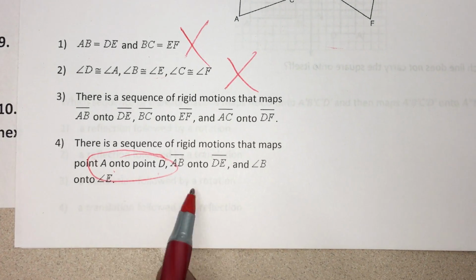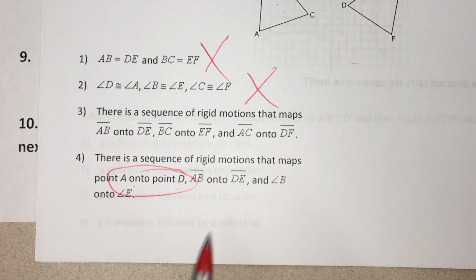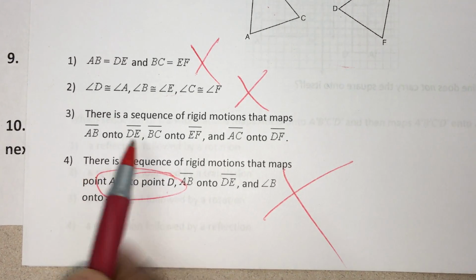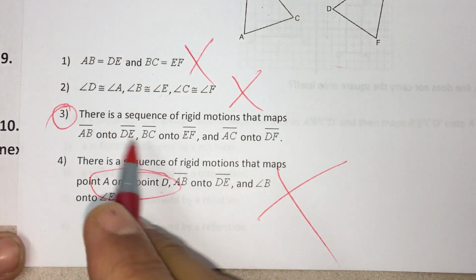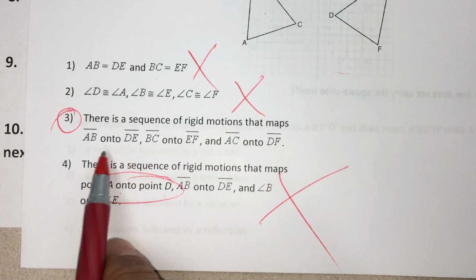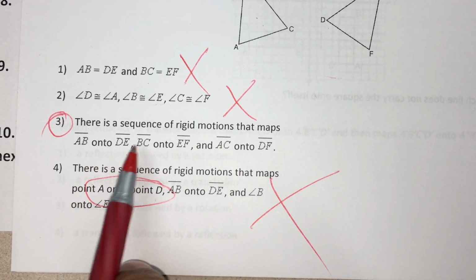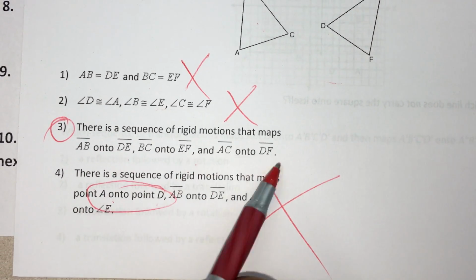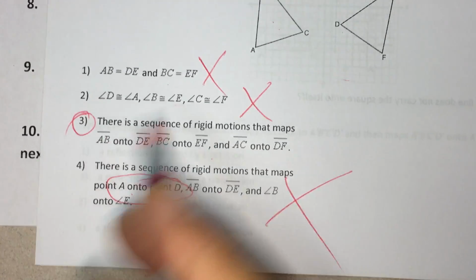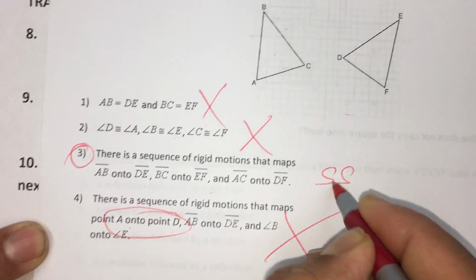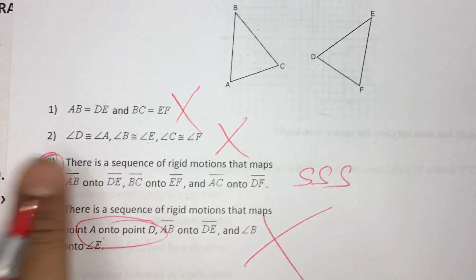You cannot confirm congruence from a single point. So the only correct answer is 3: a sequence of rigid motions that maps AB onto DE, BC onto EF, and AC onto DF. That means all three sides are congruent to the other three sides, so by the SSS rule they are congruent. So this is the answer.